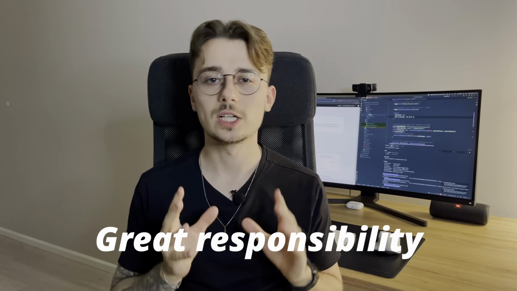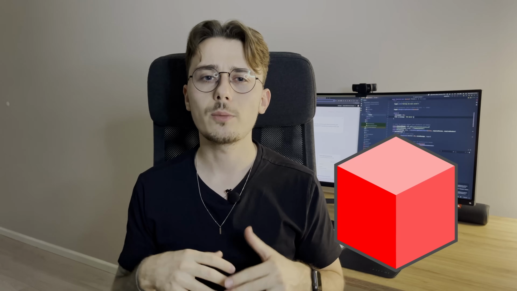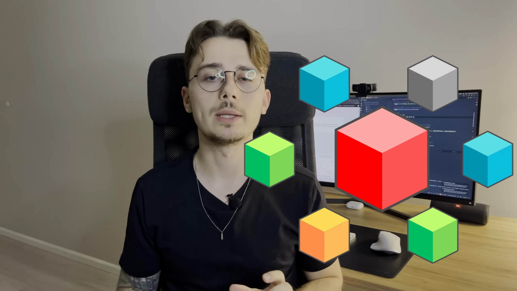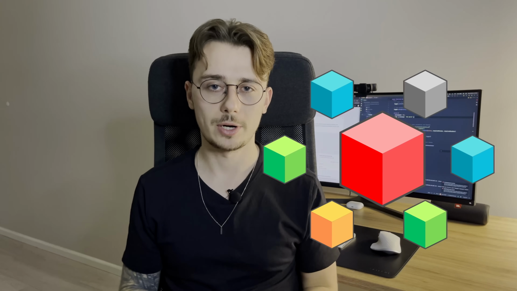With these powerful capabilities, we can unlock new potential for our applications. However, with these great possibilities comes great responsibility. And as developers, we need to adjust the way we think and approach system implementation. We are moving from the traditional monolithic approach to a microservices architecture. This means that instead of building one large, tightly coupled system, we now break down functionality into smaller independent services that can be developed, deployed, and scaled separately.